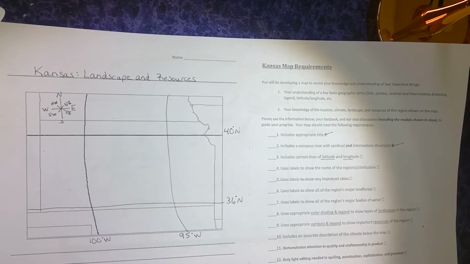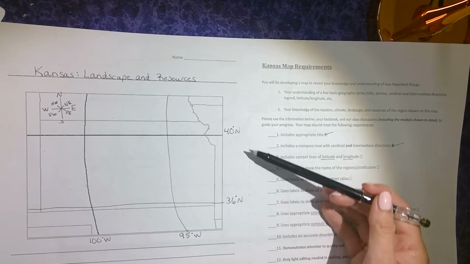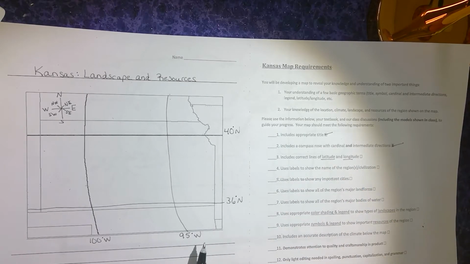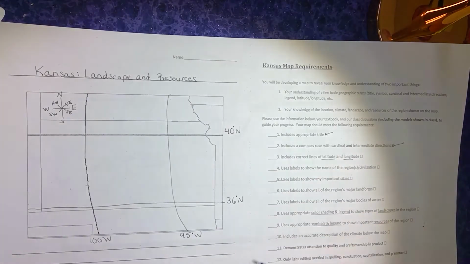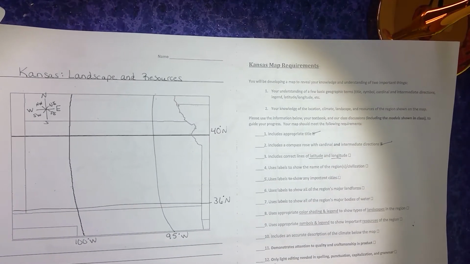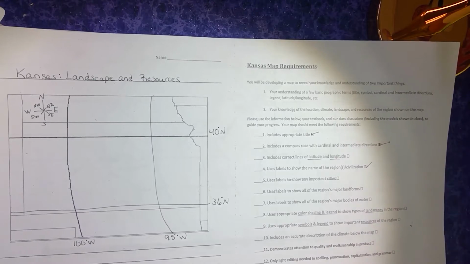If you can picture Kansas on a globe, you should know that we are in the northern hemisphere, and we are also in the western hemisphere. We are in the northwest quadrant of the world. So our latitude and longitude is labeled. We want to go over to step 3 and check off that step now.